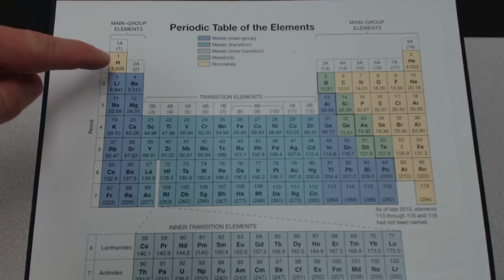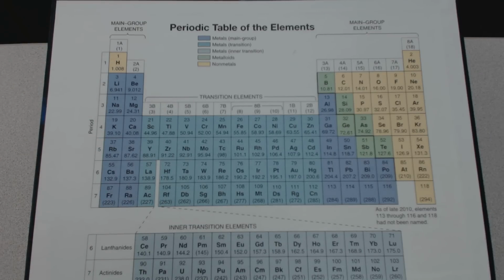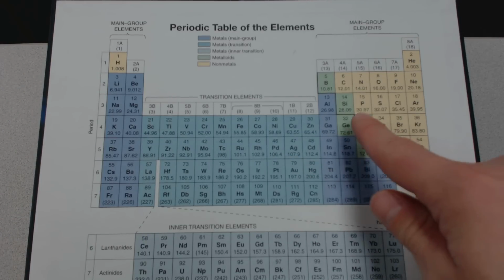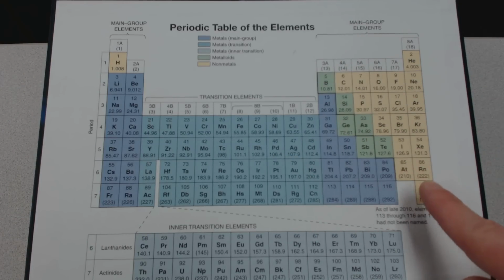You may notice that hydrogen up here is yellow. It acts as a nonmetal, so we don't really call it a metal. It's one of those weird things that happens on the periodic table, it doesn't follow the trends. So everything to the left is metal. Everything to the right of the staircase is going to be considered a nonmetal.